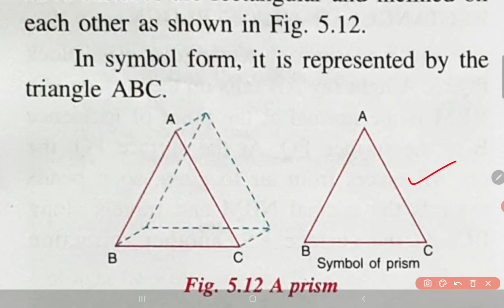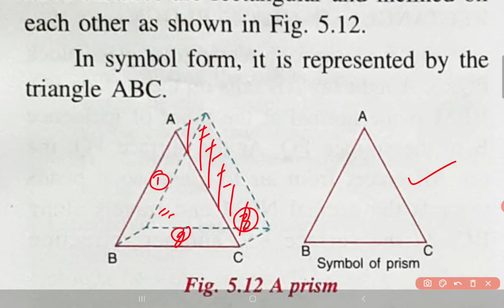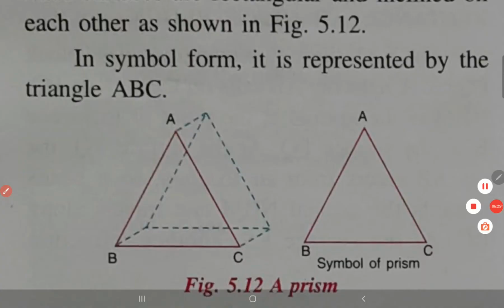This particular surface here you can see at the back, and this particular one in the front are parallel to each other. There are 2 parallel triangular surfaces, and there are 3 rectangles, that is 1, 2, and this particular rectangle here 3. So I made a small clip of the prism also. To understand what prism is, let's watch that clip too.